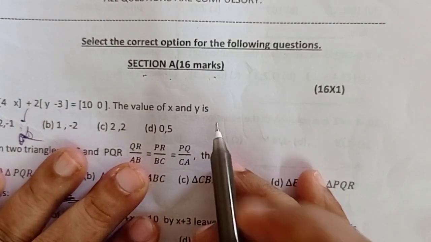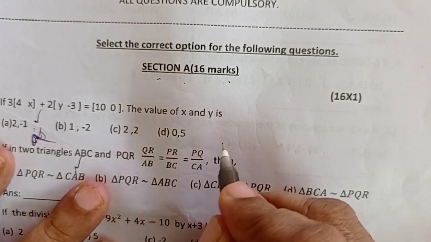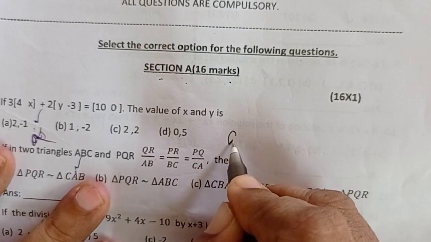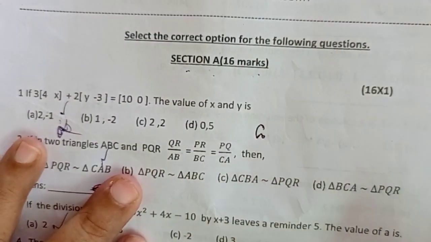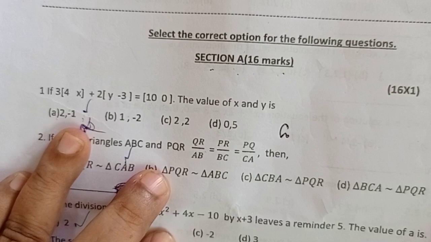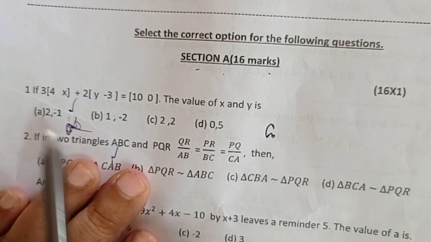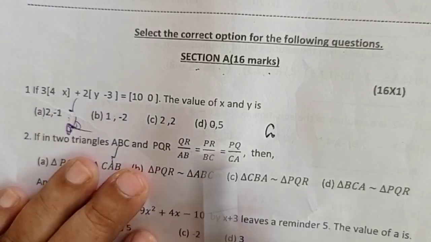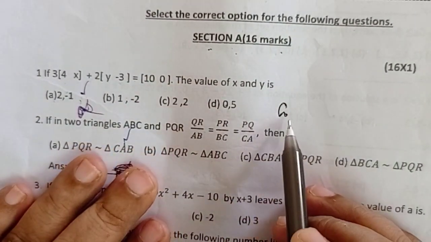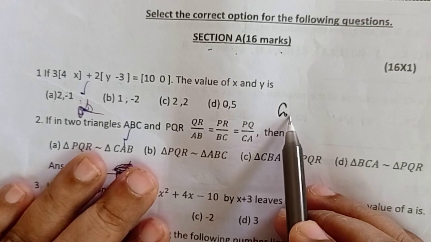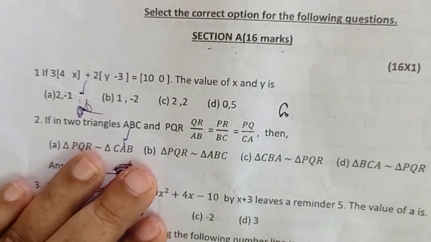Then you have to write, if they put the option 1 as A, you have to write the answer as A, not 1. You know that the actual answer is the first option, but here they use the symbols A, B, C, D. Therefore, you have to write, listen very carefully, if it is small a, you have to write small a. If it is capital A, you have to write capital A.